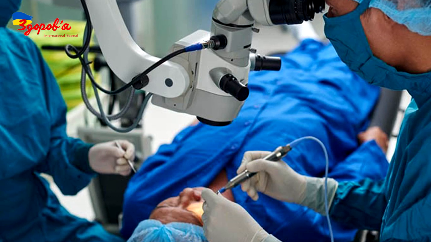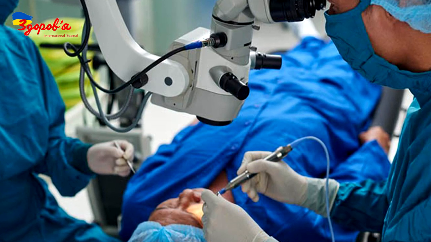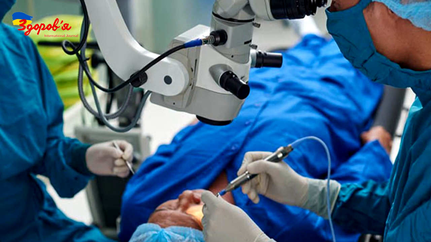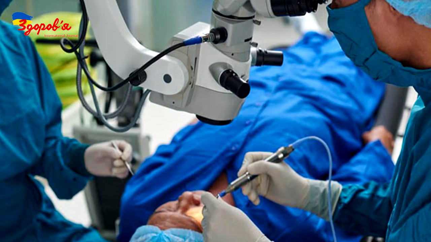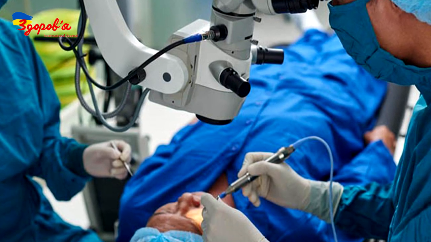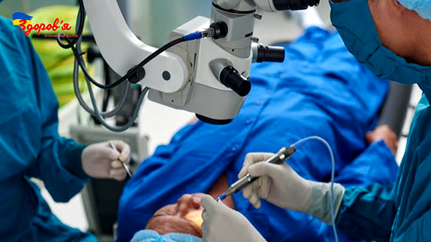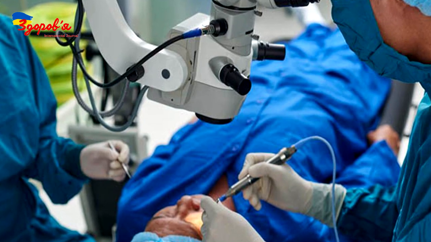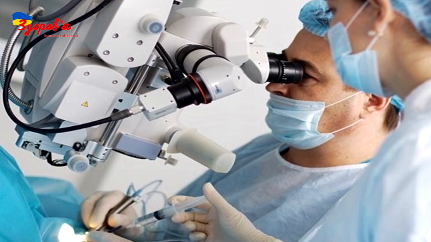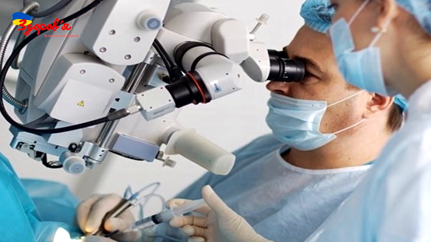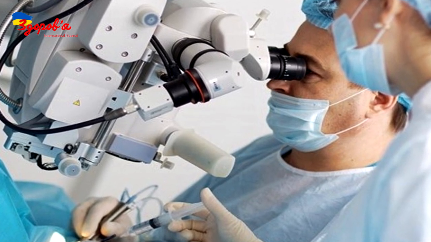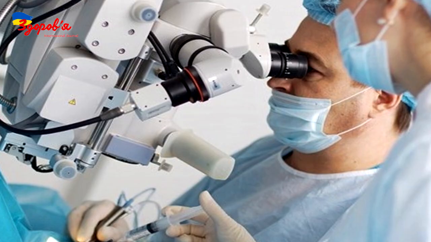The need for a combined operation to remove the vitreous body, natural lens, and further implantation of an intraocular lens is connected with the presence of several pathologies in the patient at once. In the course of phacovitrectomy, it becomes possible to simultaneously remove the cataract and the vitreous body within the framework of one surgical intervention.